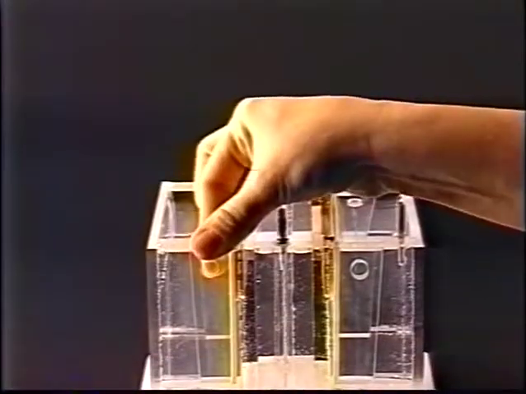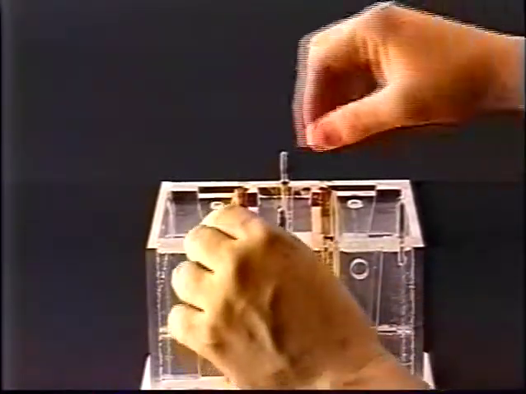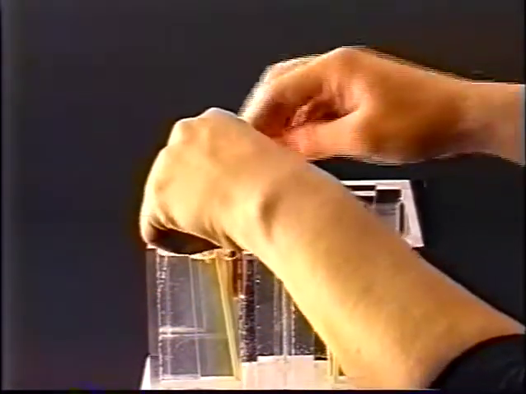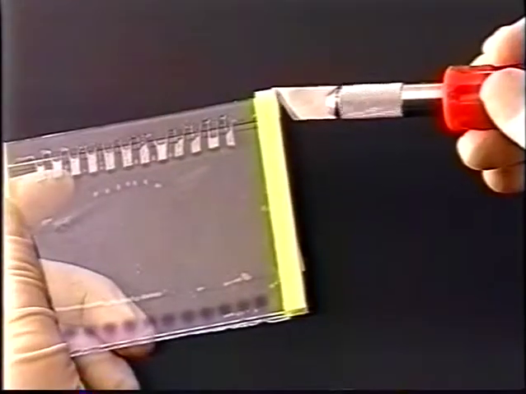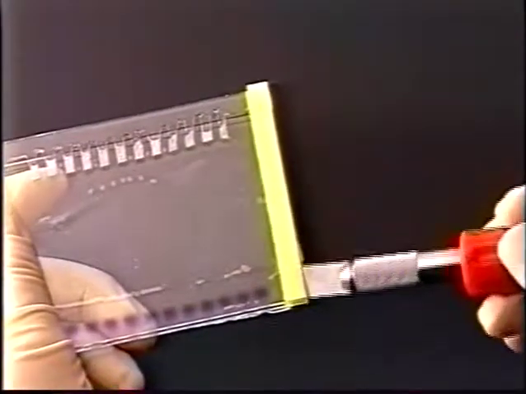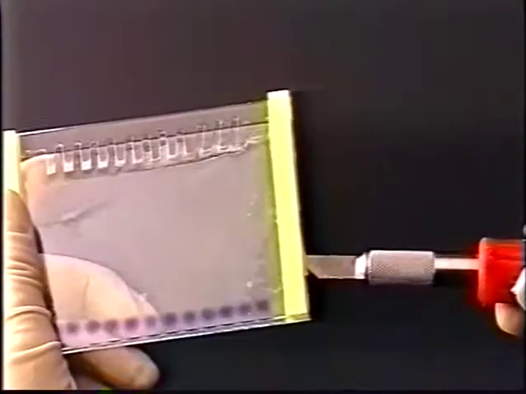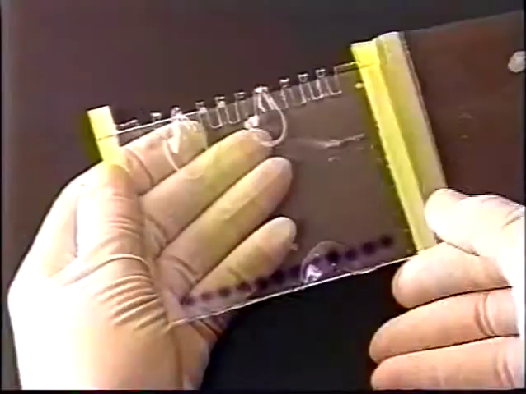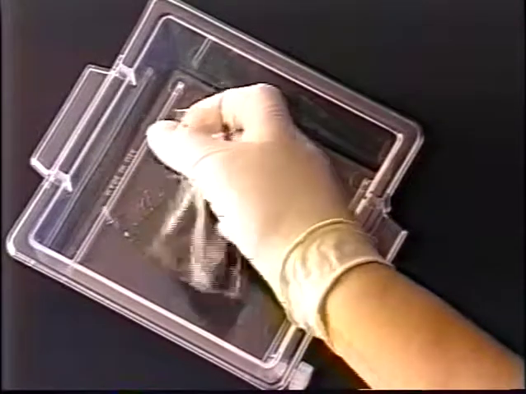Remove the wedges, then the gel cassettes. Carefully cut the taped edge of the cassette and open the cassette like a book. Carefully remove the gel from the glass cassette and place it into a staining tray.